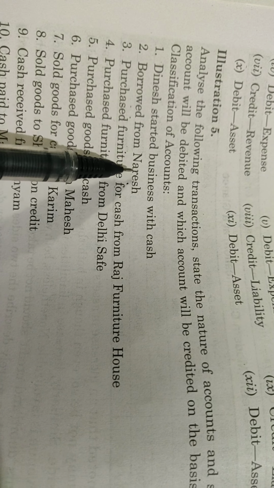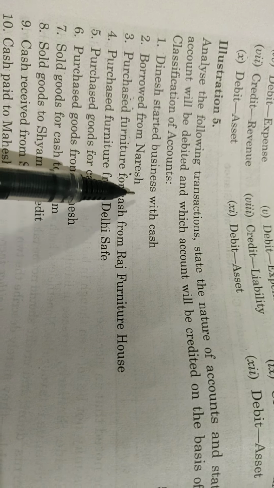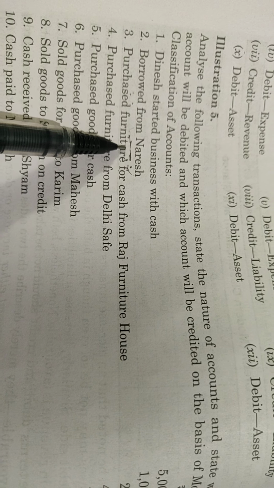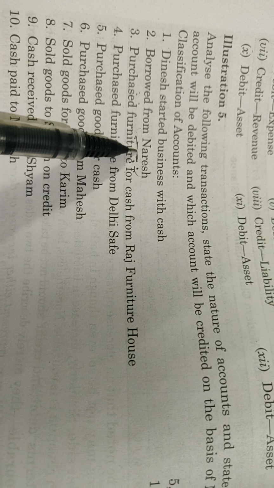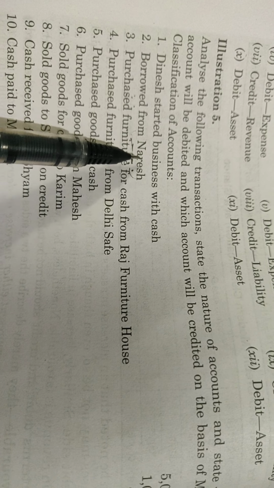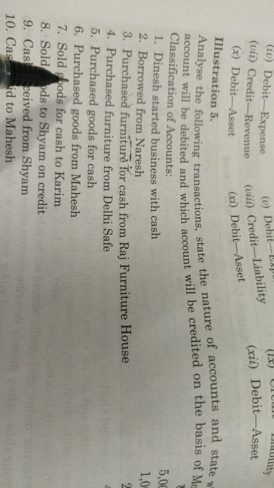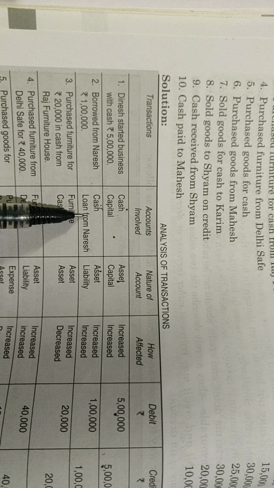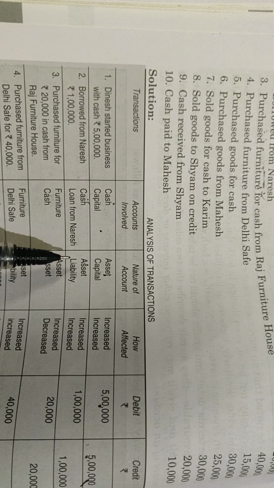So borrowed from Naresh means you have borrowed a sum of money from Naresh. So Naresh is the giver of the loan and loan is your personal account क्योंकि किसी के नाम का लोन है जी. And other aspect involved is the cash. तो दो अकाउंट इसमें कौन से हो गए? First of all cash is coming in, cash, and other is loan from Naresh. So here two accounts are there. Cash and loan from Naresh. Cash is again your asset and loan from Naresh is your liability.